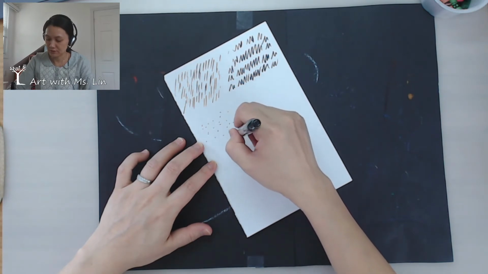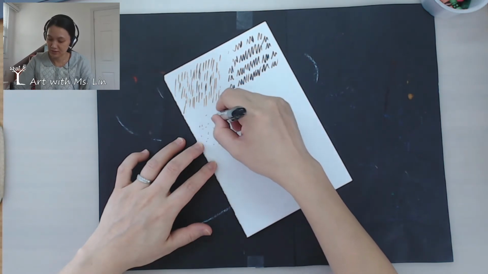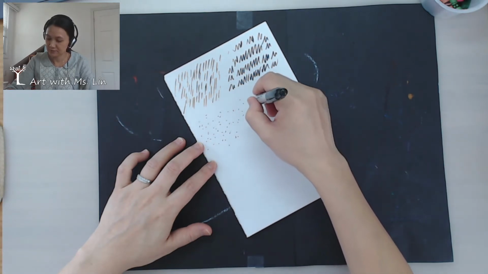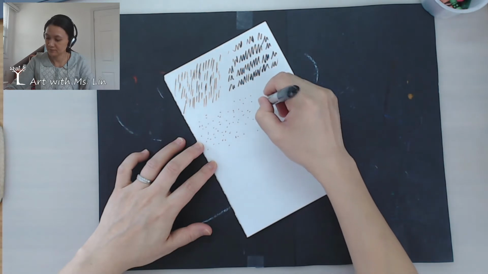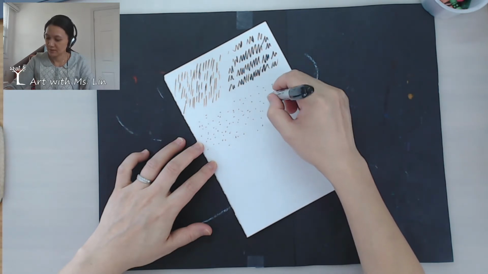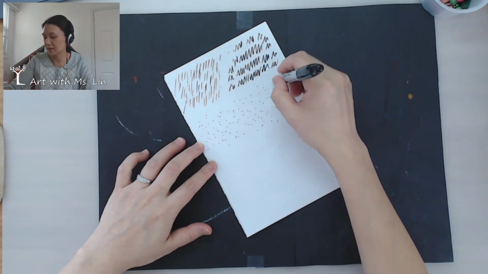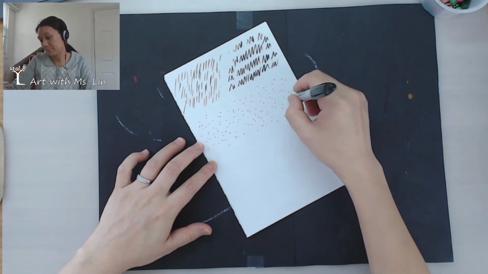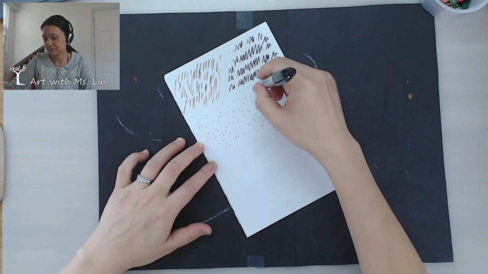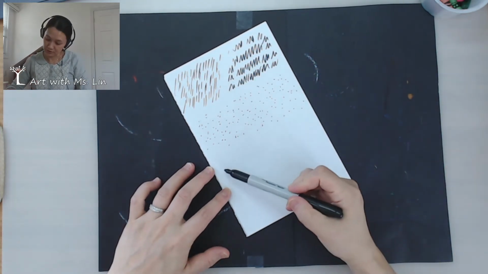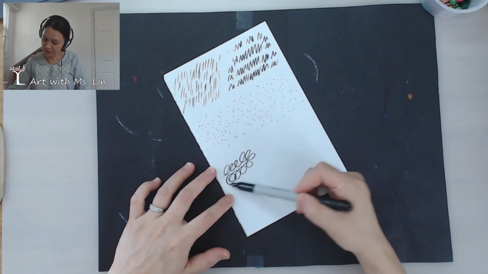That gives you a different feeling of texture. It kind of feels like sand, something very tiny. You can also try scribbling.